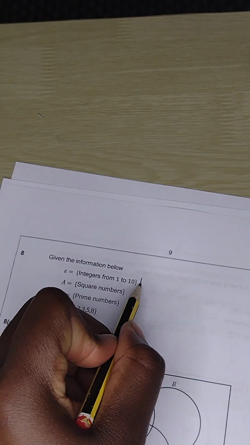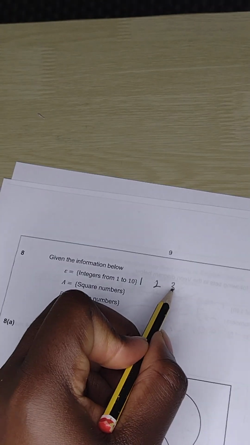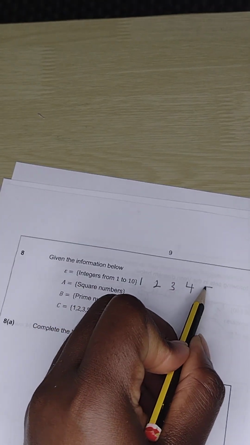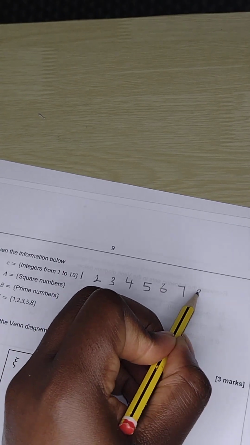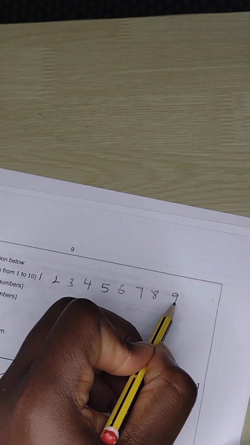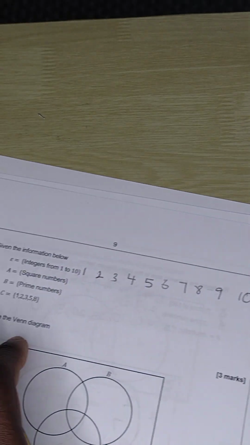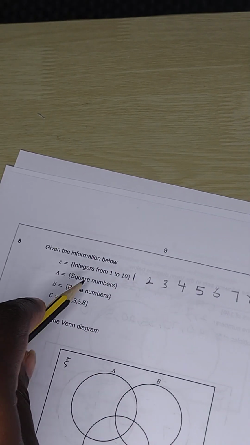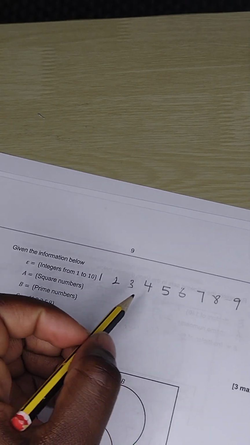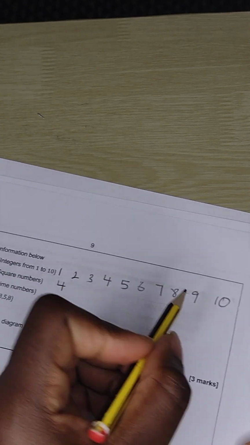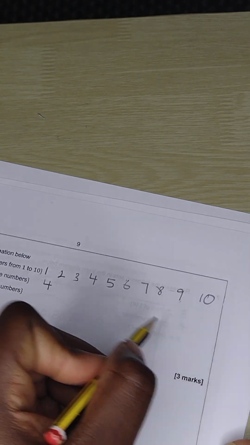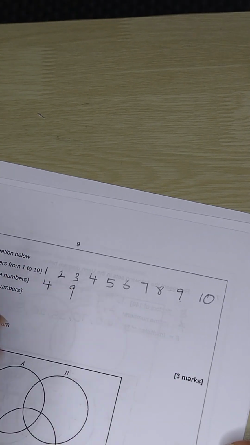Basically, all your numbers 1, 2, 3, 4, 5, 6, 7, 8, 9, and 10. B is square numbers. 4 is a square number because 2 squared gives you 4. And 9 is a square number because 3 squared gives you 9.